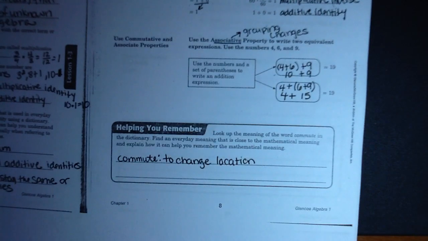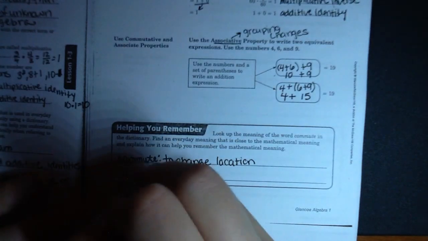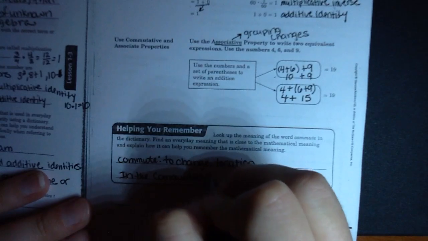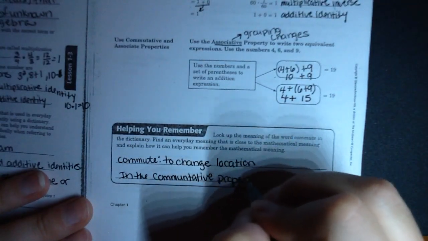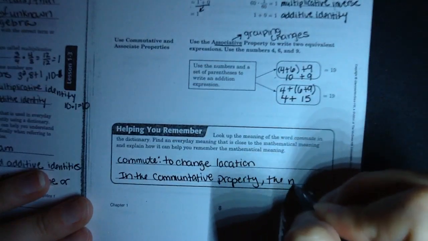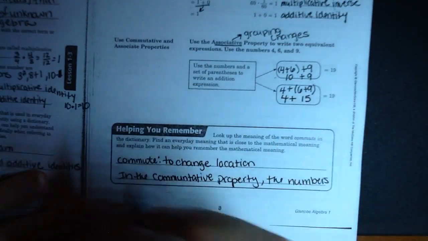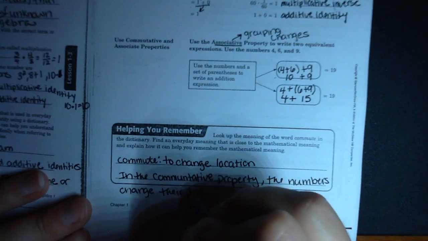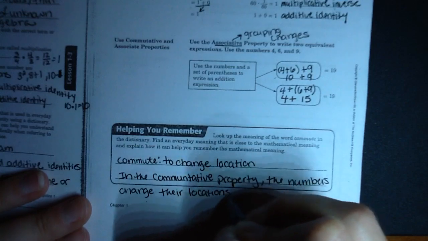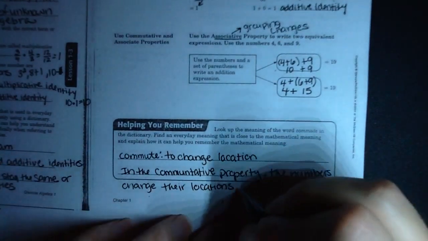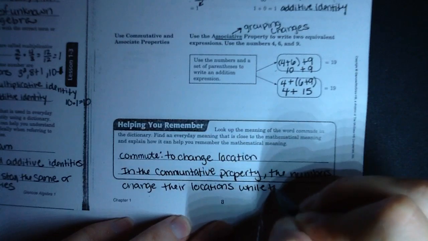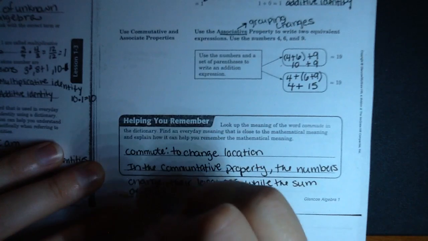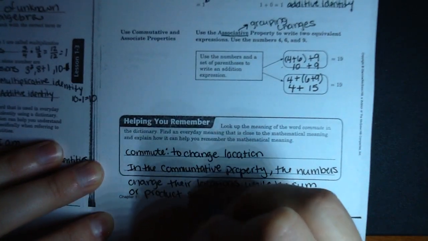So the commutative property, in the commutative property, the numbers change their locations, while the sum or product stays the same.